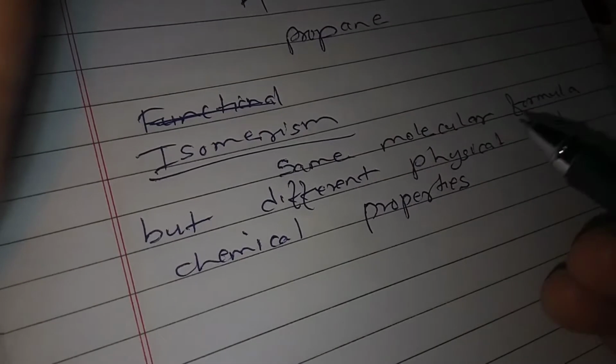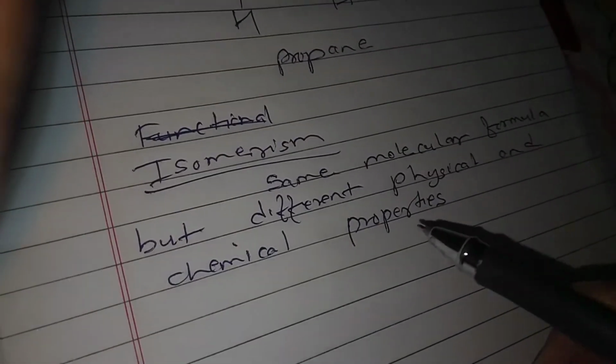The organic compounds which have the same molecular formula but different physical and chemical properties are called isomers.